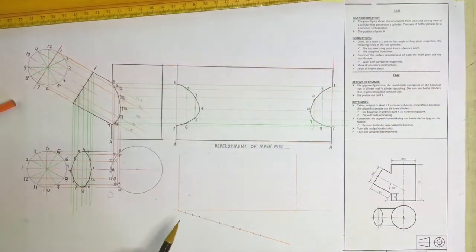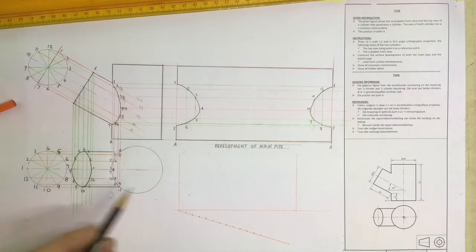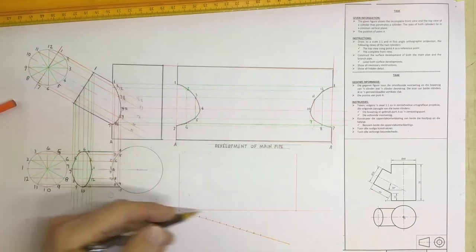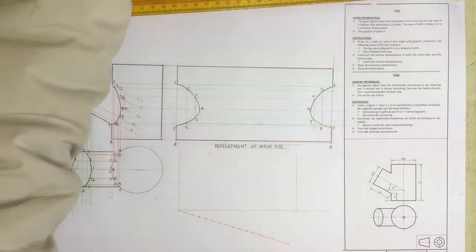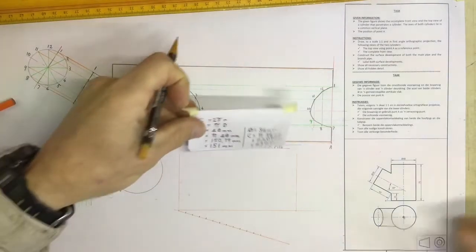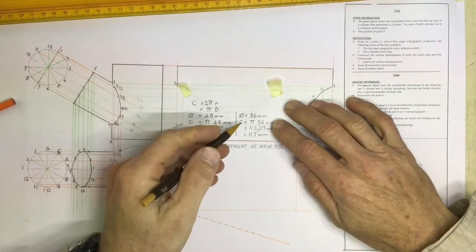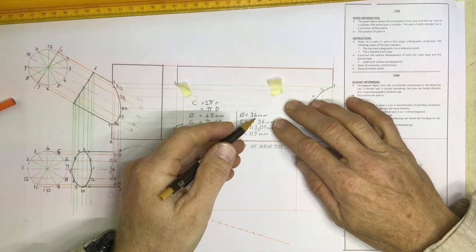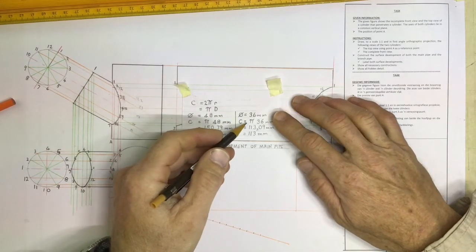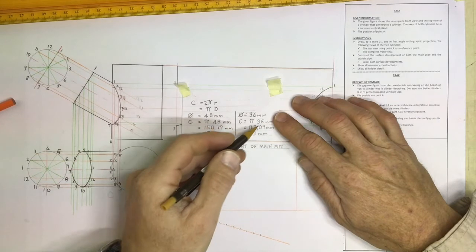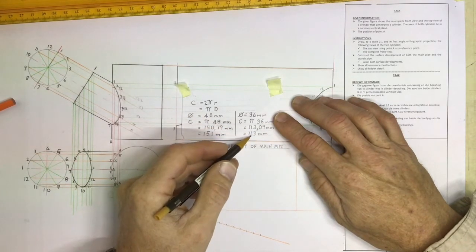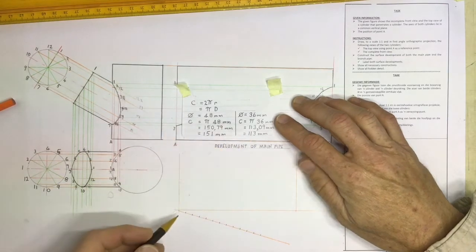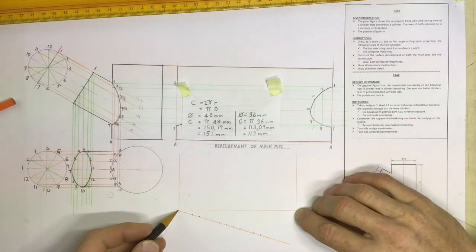Right, we're going to be looking at the development of the branch pipe. You'll see that I have drawn out basically the piece of material. It doesn't have a top to it, obviously. The length that I got for that, if you look at this, it is a diameter of 36 millimeters. So I need to say circumference pi multiplied by the 36 millimeters gives me 113.09. Just round it down to 113 and measure off that distance 113 over here.